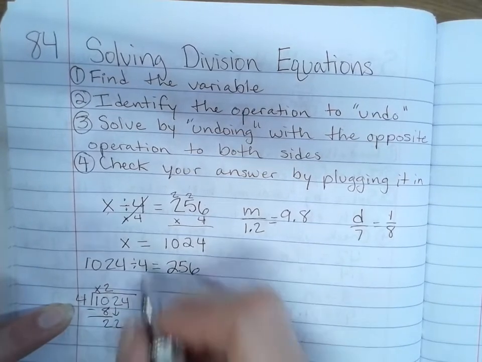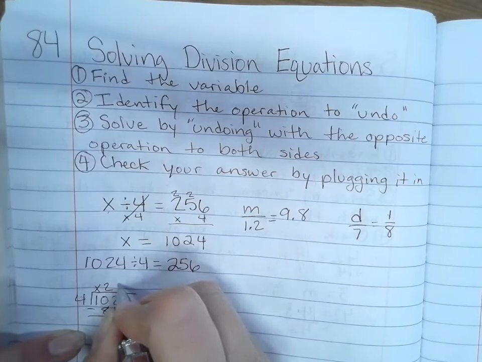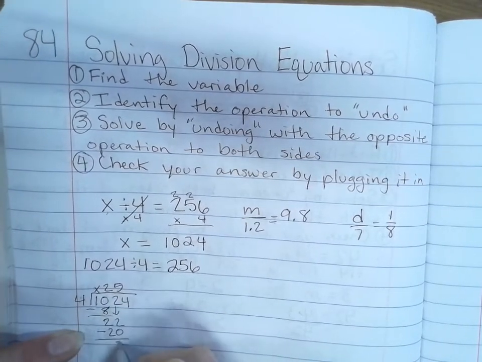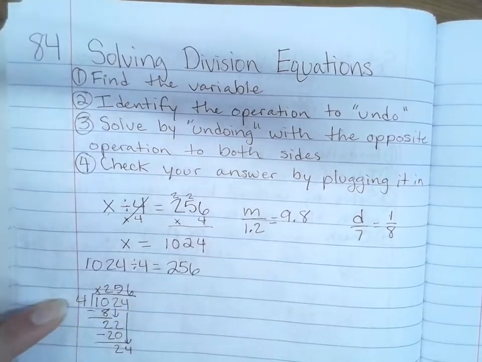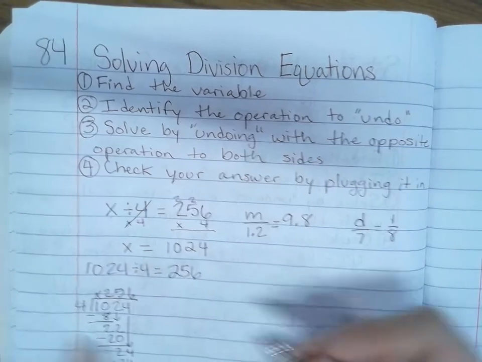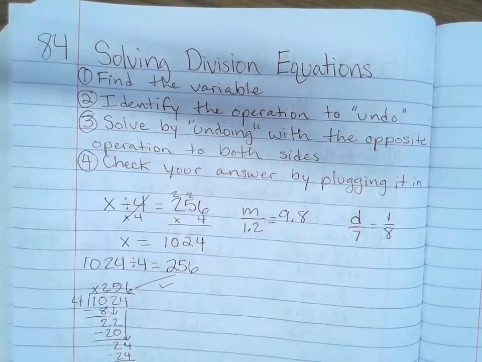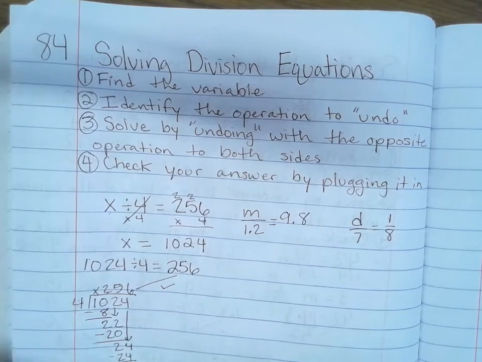4 goes into 22 5 times. 4 times 5 is 20. Leaves me with 2. 4 goes into 24 6 times, minus 24 gives me 0. So 256 matches 256. We are correct.